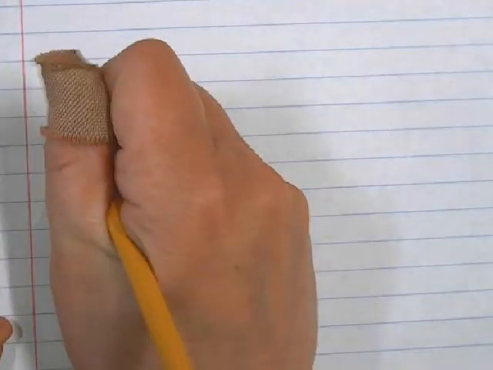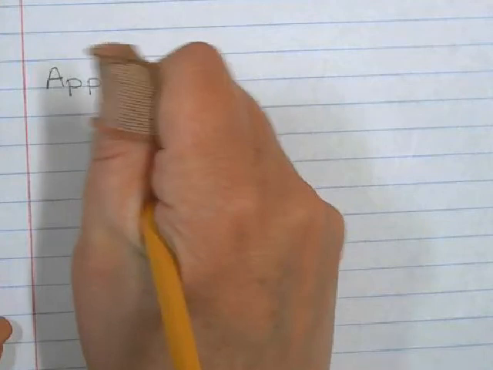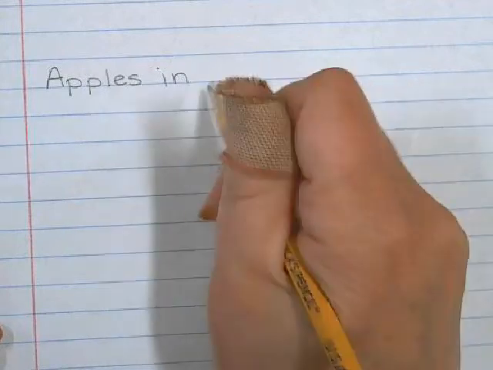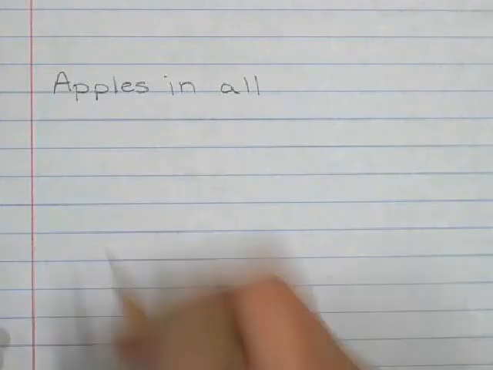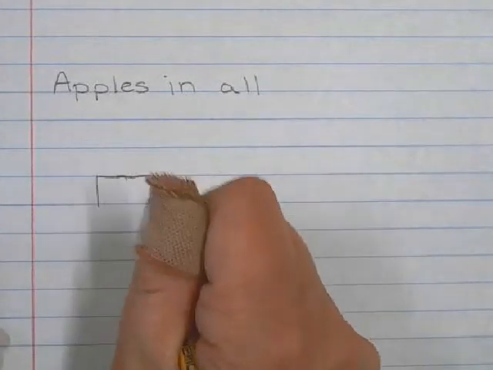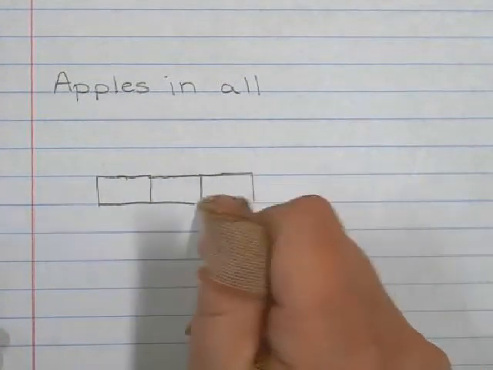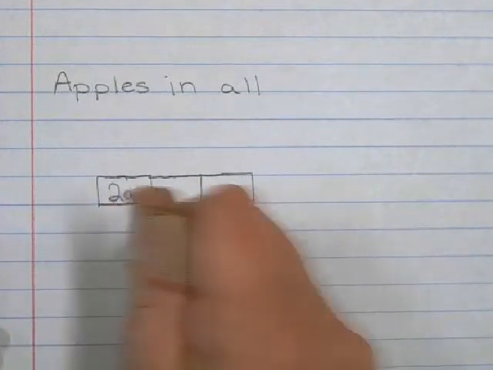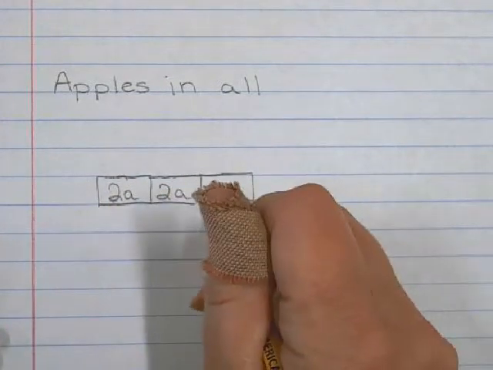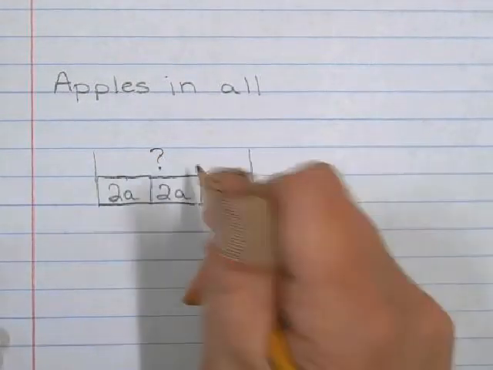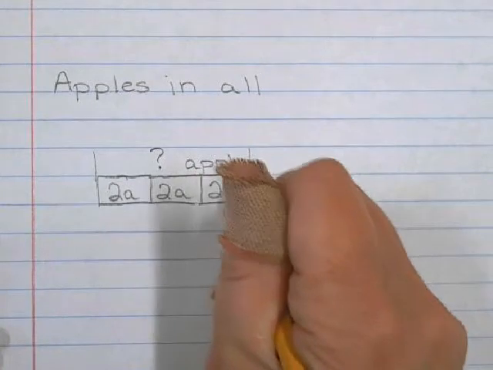So we can write this out as part of our solution. We have blank apples in all. And that's what we're looking for. And if we have 3 baskets, we're going to use a bar diagram. Here's our 3 baskets. We're going to put 2 apples in each of the baskets for our bar diagram. Then that would give us our total apples. So this is basically what we're looking for. How many apples are there in all?